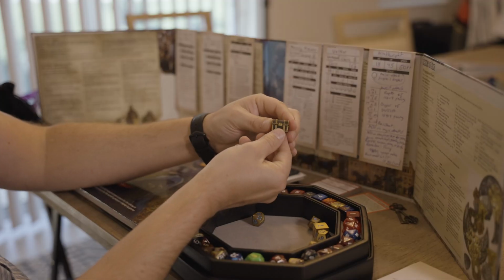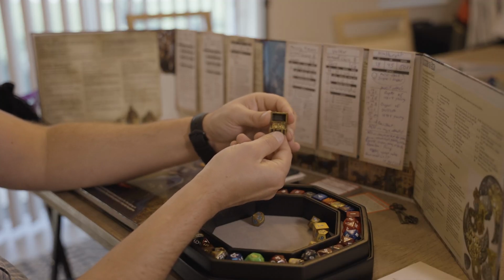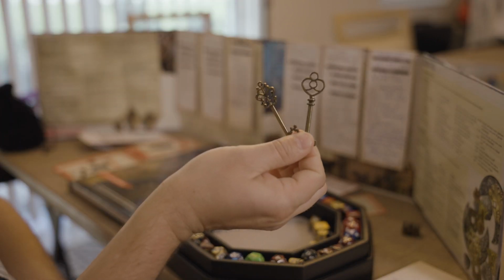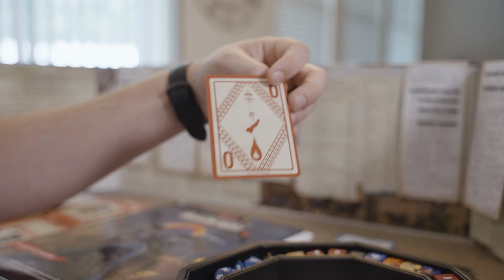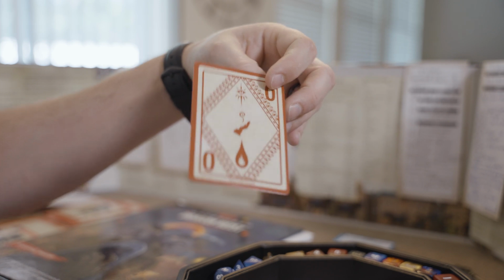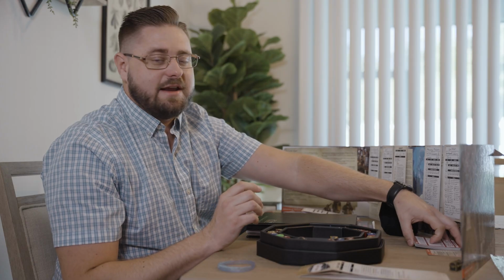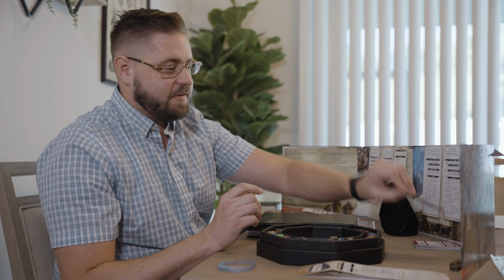So for example, I have a little treasure chest here that's just kind of fun, or keys that they might find to unlock certain things, or cards for certain spells or certain items that I might be having back here, like magic items I'm going to be handing out during the campaign.